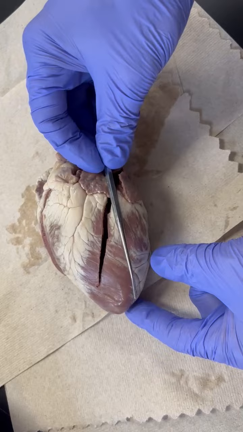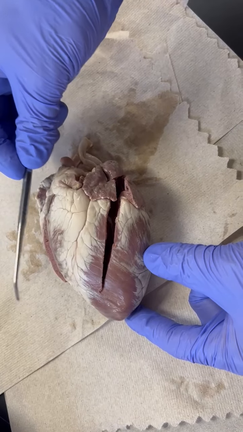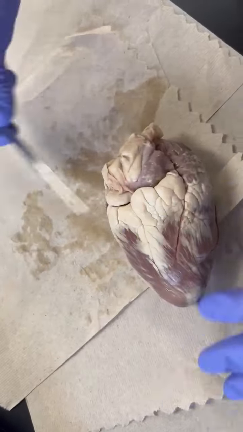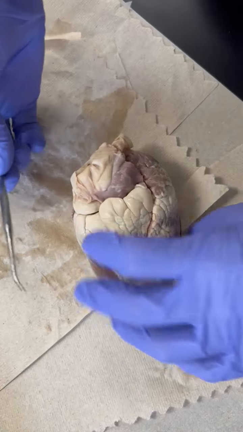This side over here is left. This side over here is right. Ventral is the front surface. Dorsal is the back surface.